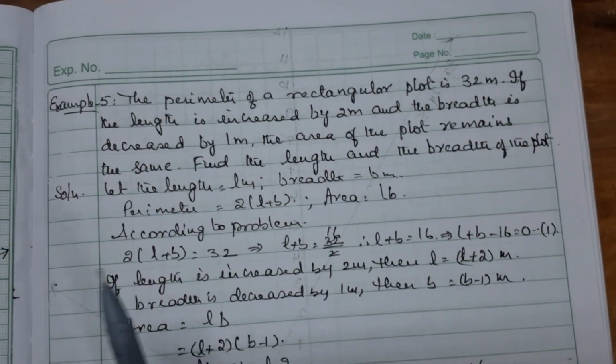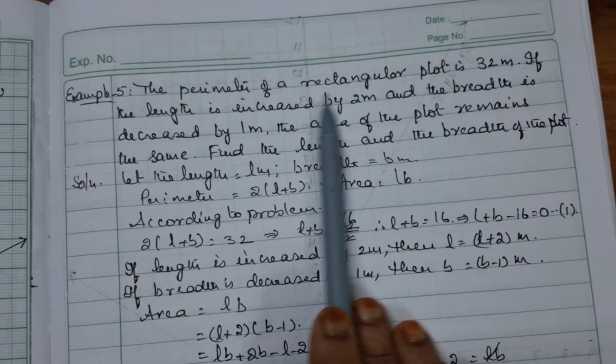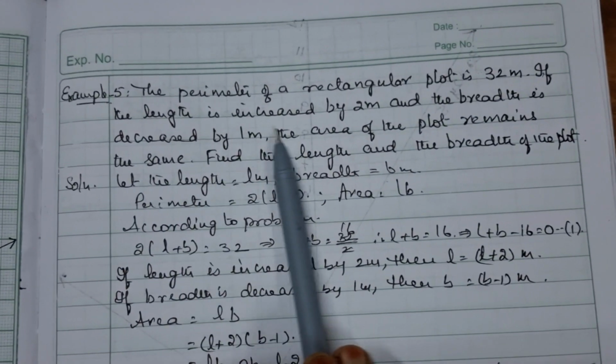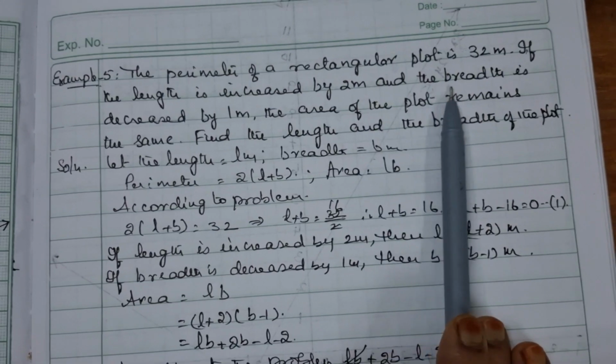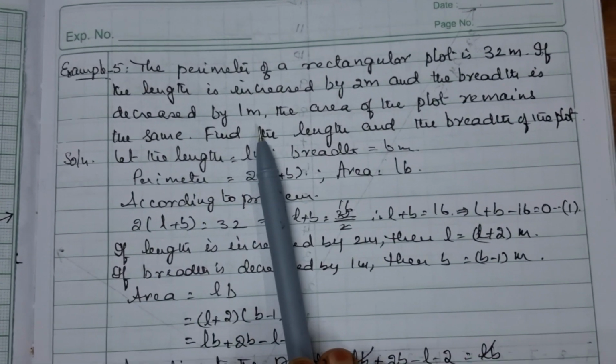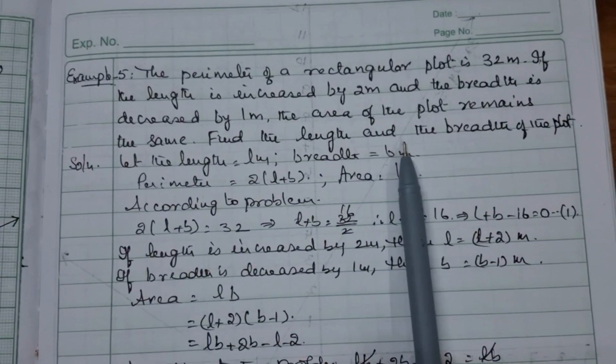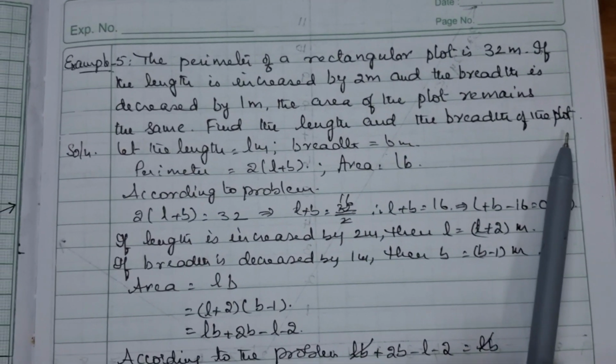Now the next problem, example 5. The perimeter of a rectangular plot is 32 meters. If the length is increased by 2 meters and the breadth is decreased by 1 meter, the area of the plot remains the same. Find the length and breadth of the plot.